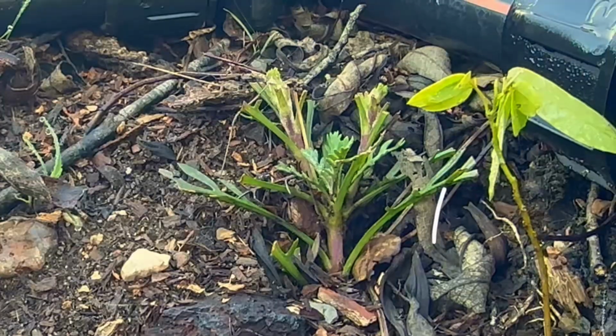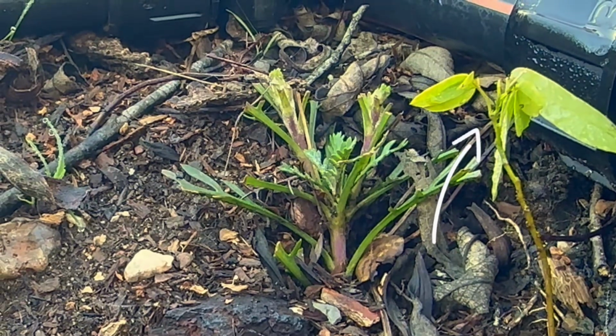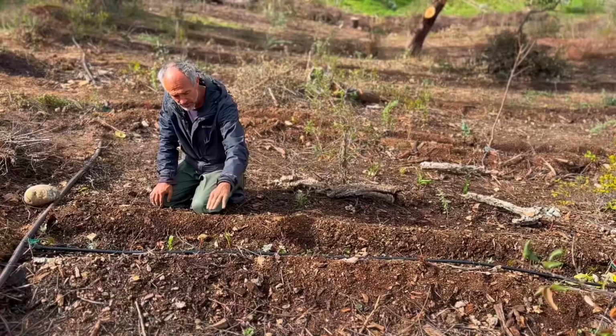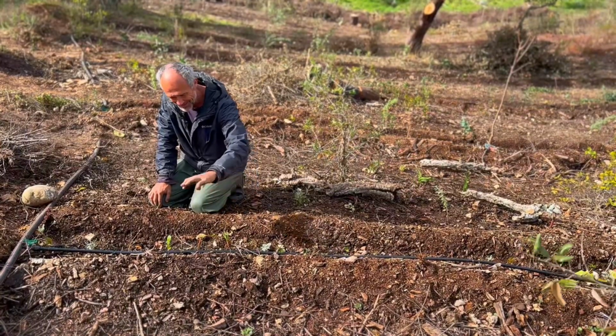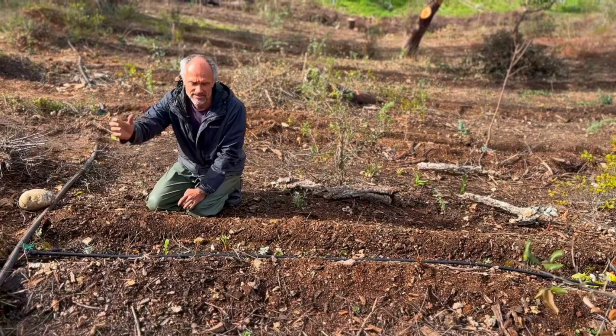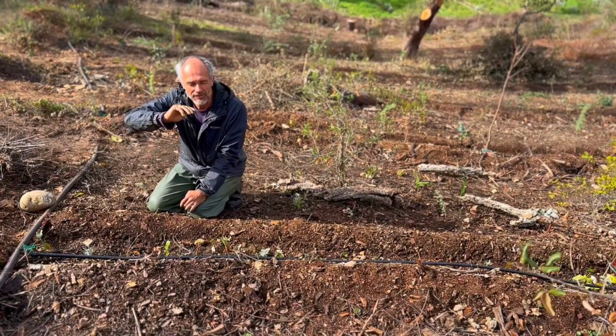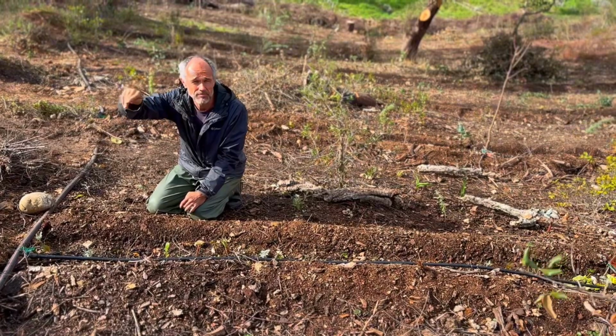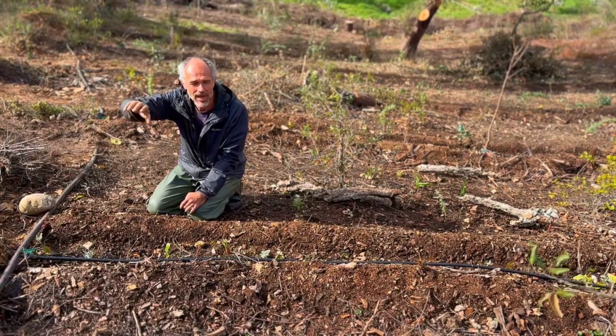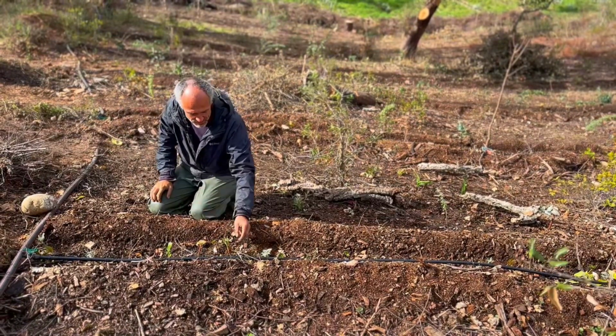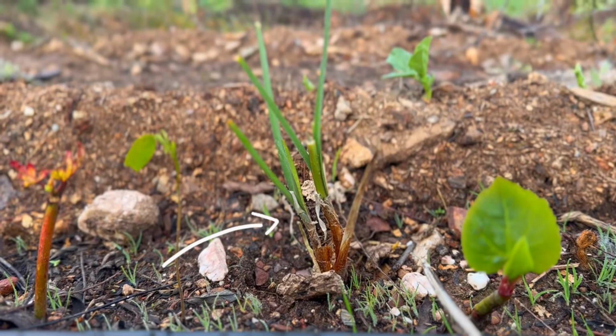Then you have a senna. It's also a medium layer plant, and we have the most medium layer plants here. They occupy the most space. Next to it, we have wild garlic.